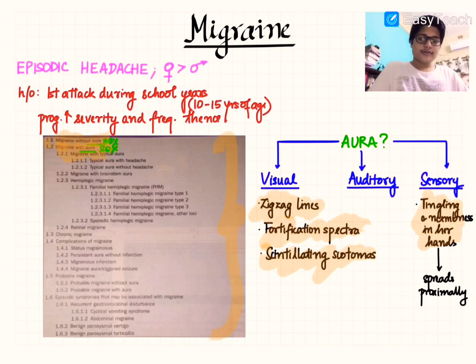Okay, so a female who has her first attack during her adolescent years, aura, unilateral headache, frontotemporal in origin. It may be retroorbital as well. So frontotemporal is much more commonly seen than retroorbital. It is throbbing in nature. There may be associated nausea and vomiting as well, and also photophobia and phonophobia.